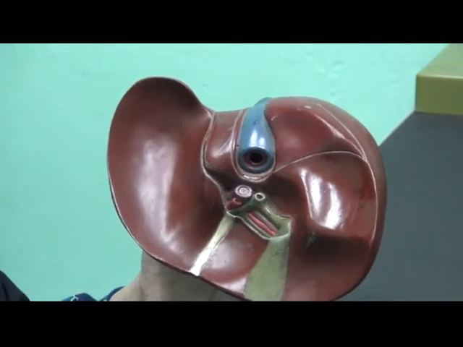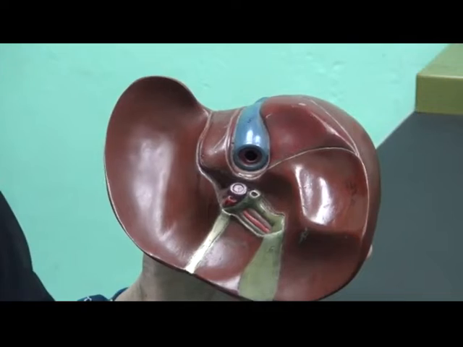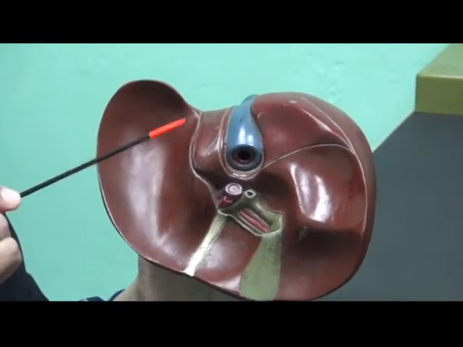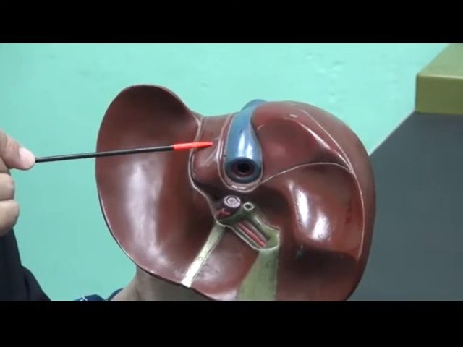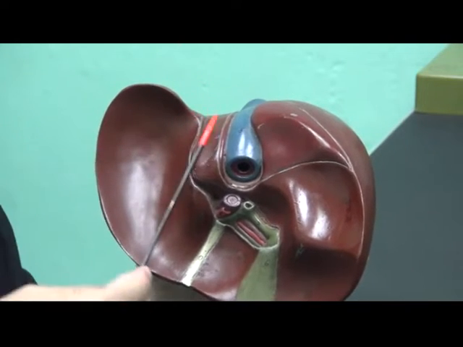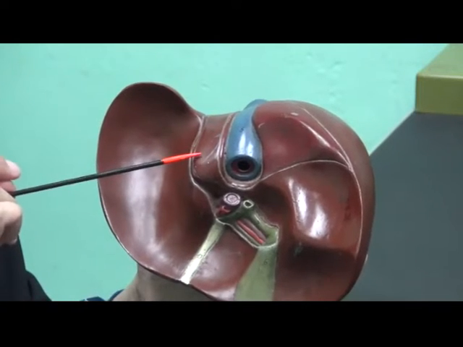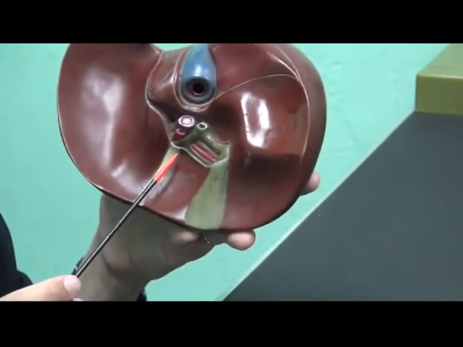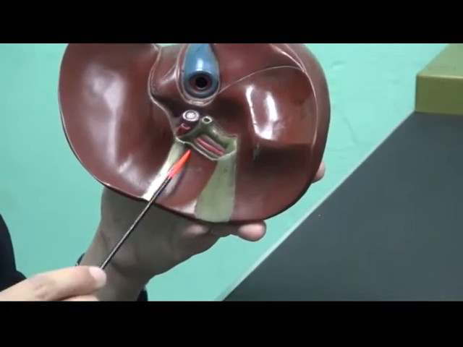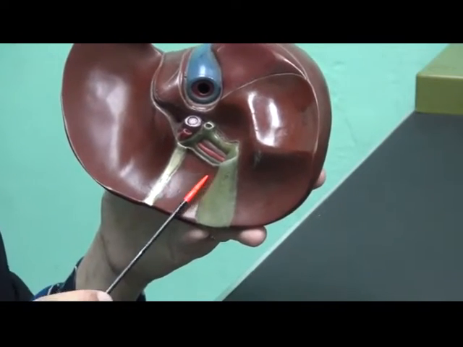And for anatomical subdivision, there are another two smaller lobes. This is the caudate lobe, the one that is located beside the inferior vena cava. The one that is located beside the gallbladder is the quadrate lobe.